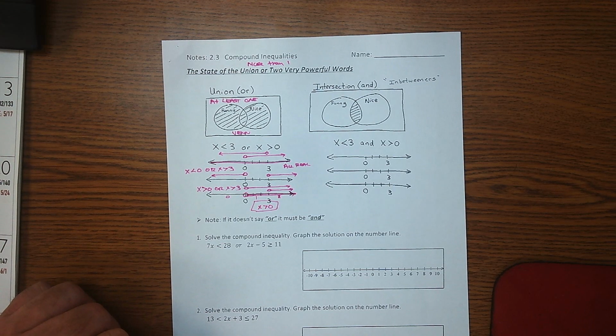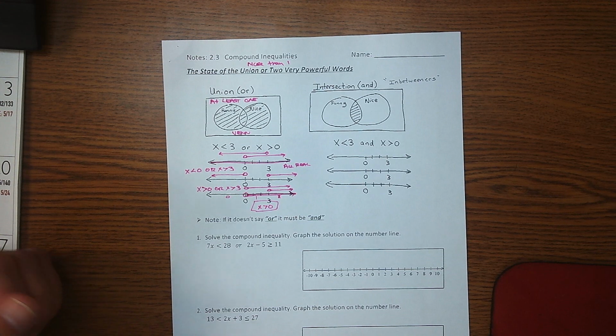Okay? All right. How do you feel about OR now? A little bit confusing? Good. I'm going to put three more on you, so it'll be really confusing then. Okay?